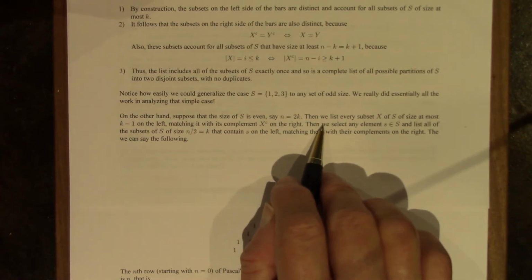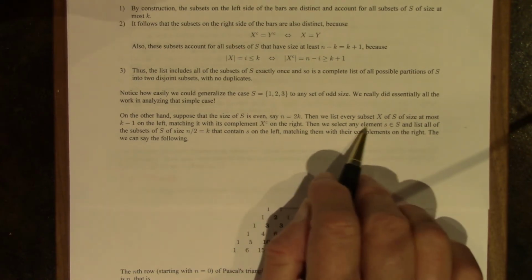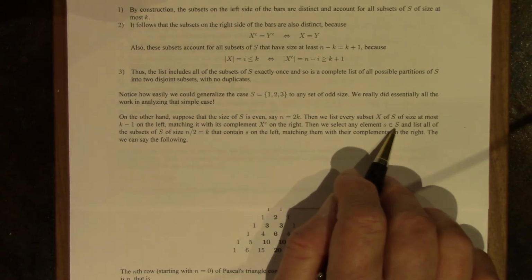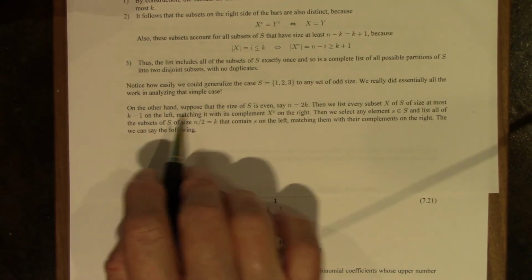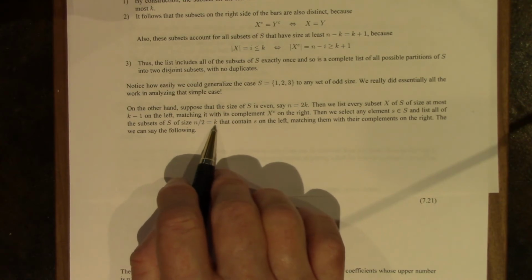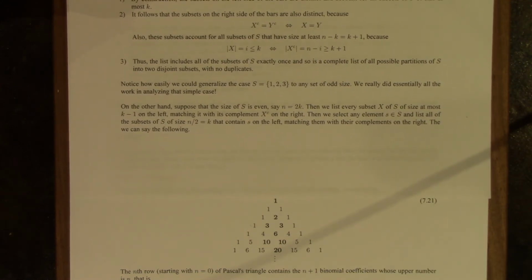Then, modeling what we did before, we select any given element, little s, from capital S, and list all of the subsets of size n over 2, namely K, that contain s on the left, matching them with their complements on the right. And those complements do not contain s.